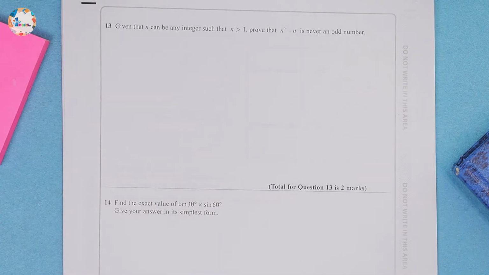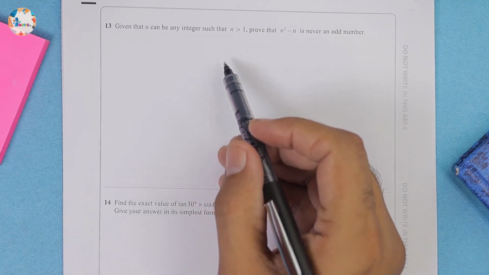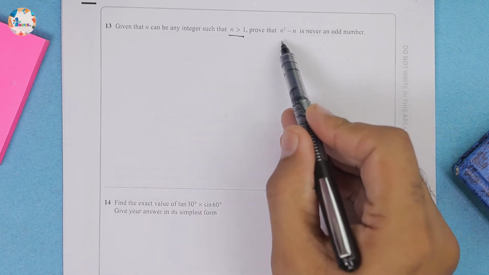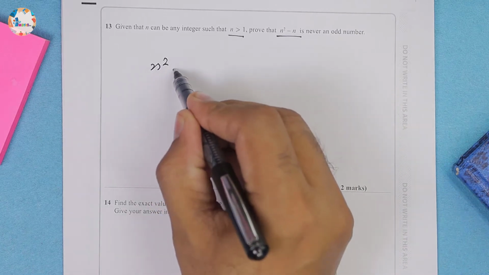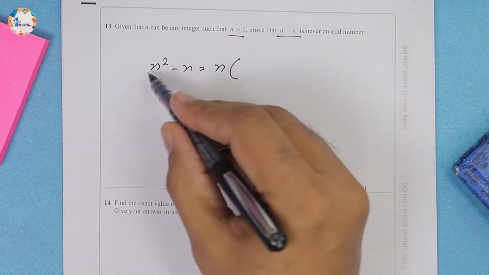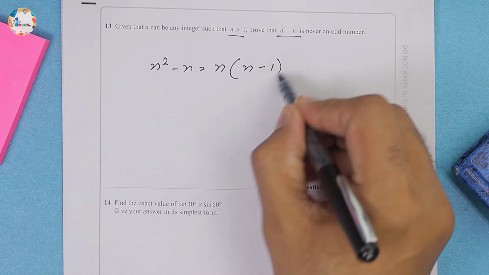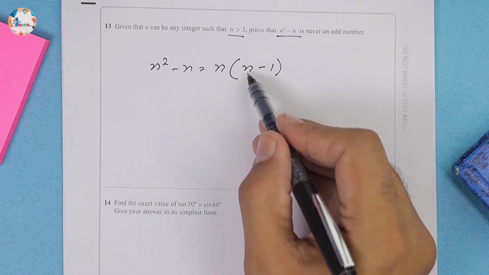Now question number 13. Given that n can be any integer such that n is greater than 1, prove that n square minus n is never an odd number. So we can take this n square minus n and take this one n common. So inside will be n minus 1. So this shows that these two are consecutive numbers.